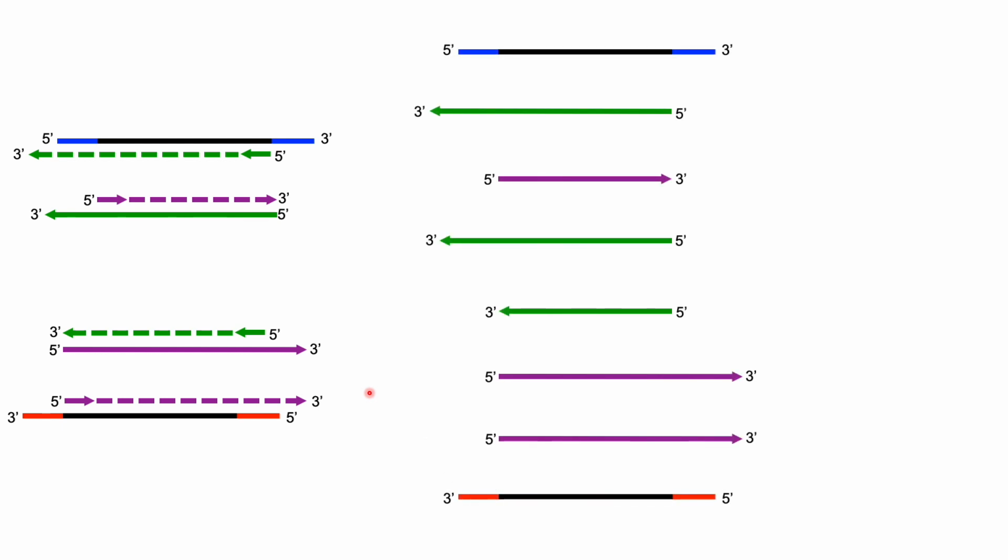So now we will go to the third step. So we'll take all these and denature them. They're all going to come apart. And then we can do the annealing step. So all the primers are going to go on. And then we will do the extension.